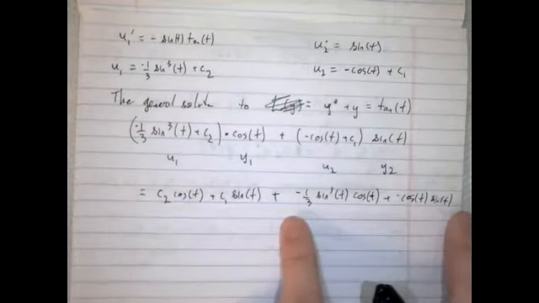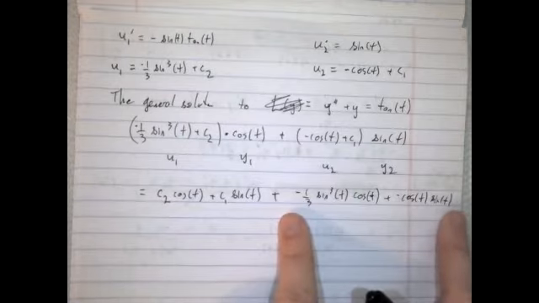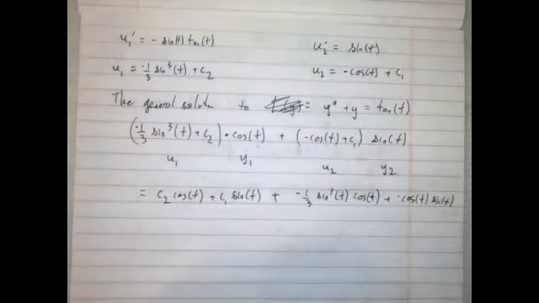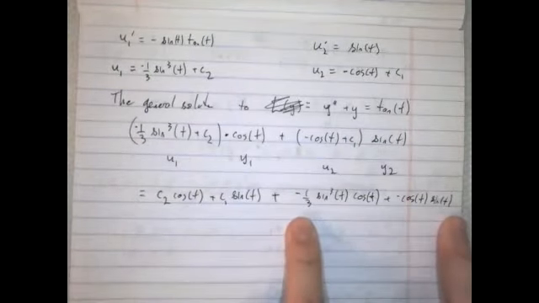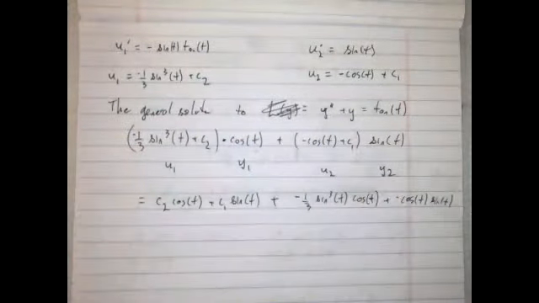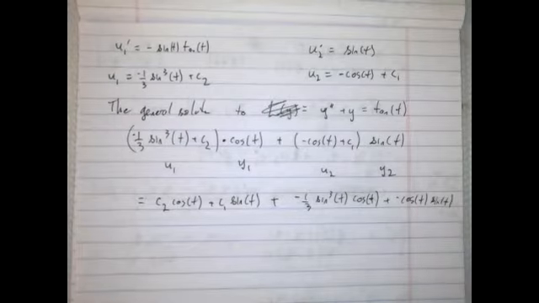I would not have been able to guess this solution as a specific solution to the non-homogeneous differential equation using, what's it called? The undetermined coefficients method. But I still was able to use this variation of parameters method to find a specific solution. It's just the way that we went about it was via a different process. Does this answer your question? Yes, thank you. Yeah, sure.